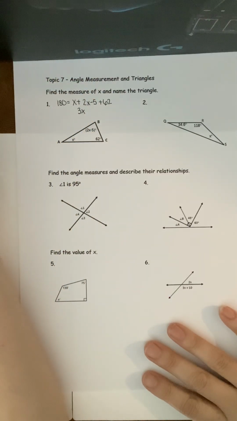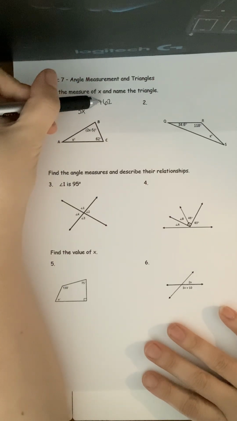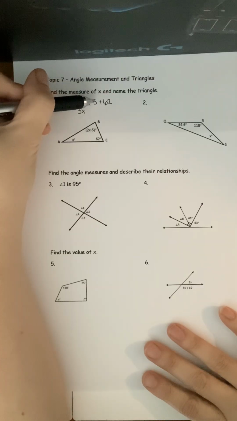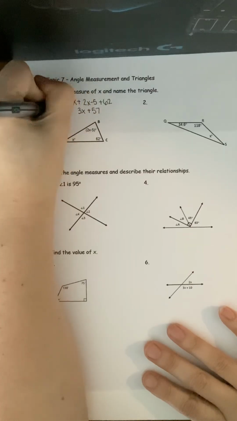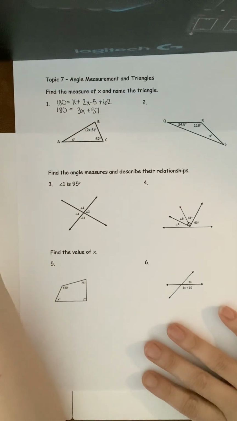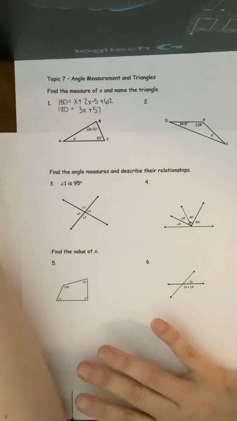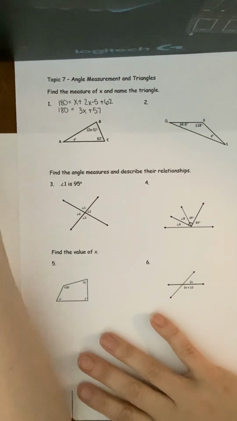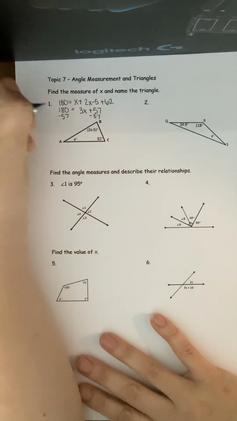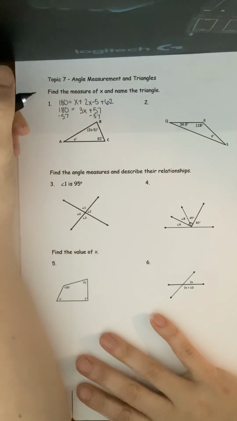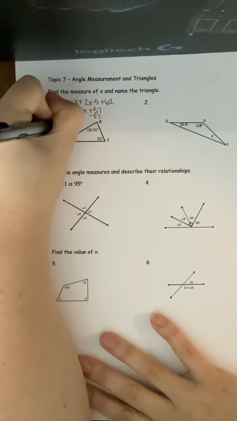Then we also have two numbers here, minus 5 and 62. 62 minus 5 is going to be 57. That's going to equal 180. So we end up with 3x plus 57 equals 180. We've got a two-step equation. We're going to subtract 57 on both sides. 180 minus 57 is 123, which equals 3x.